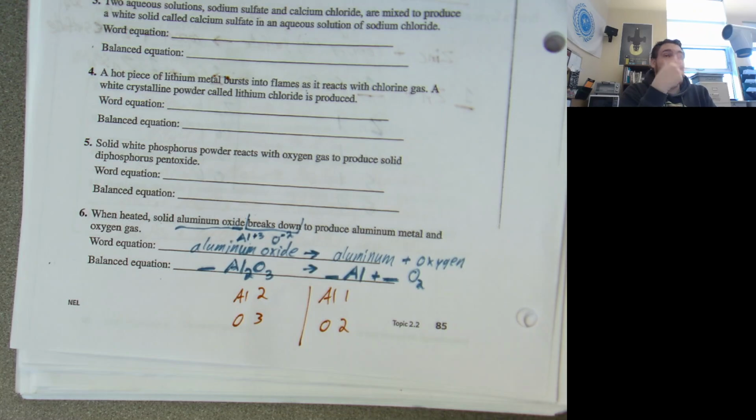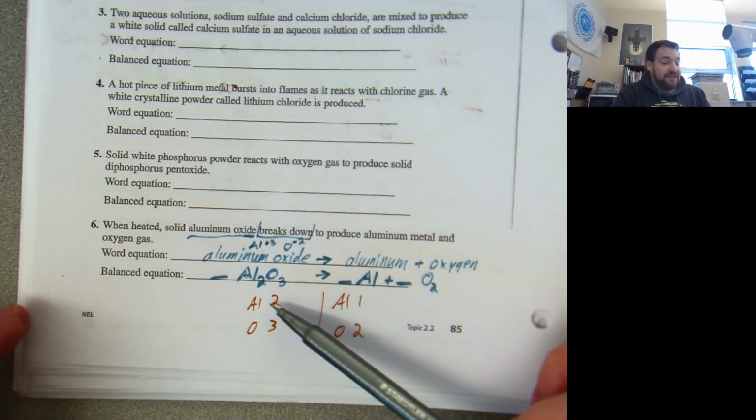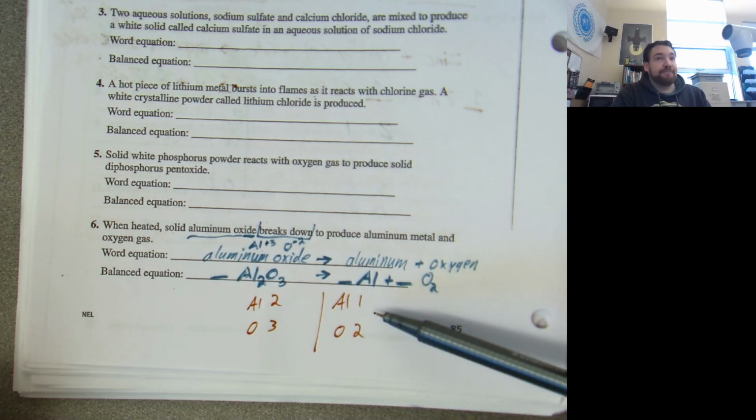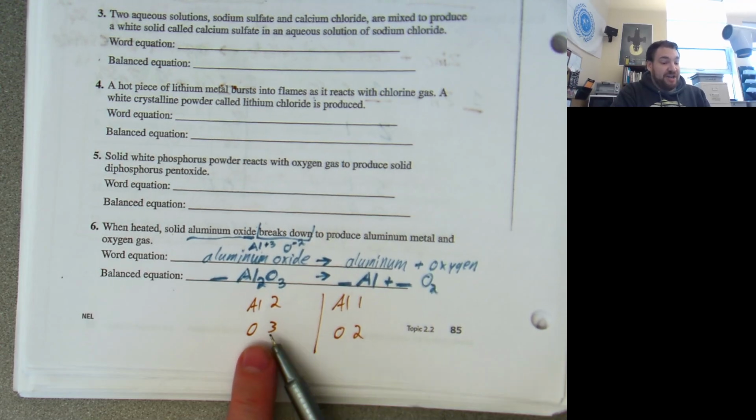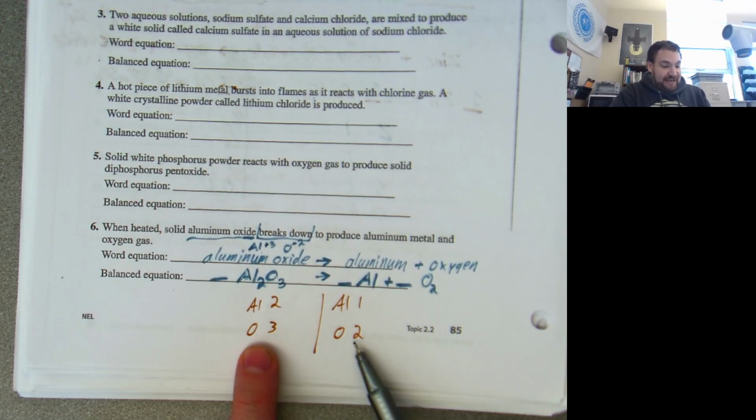Because the tips I've given you said, what should you balance first? The tips I've given you say anything but oxygen. In fact, I told you left to right. So aluminum would be the first thing you'd balance here. But as soon as I do that, what's going to happen? We're going to have to deal with an odd number of oxygens on the left and an even number of oxygens on the right.